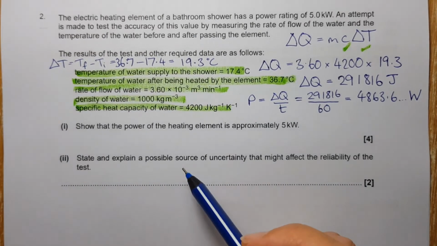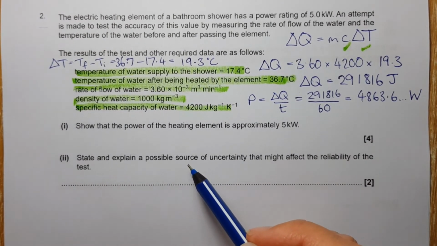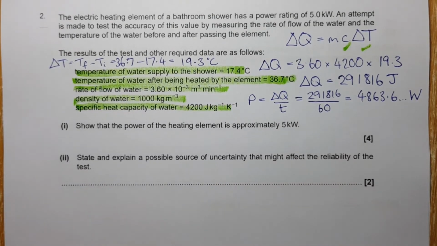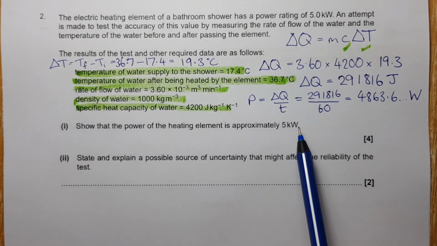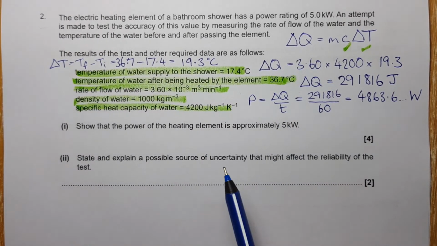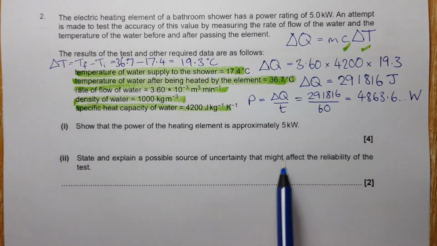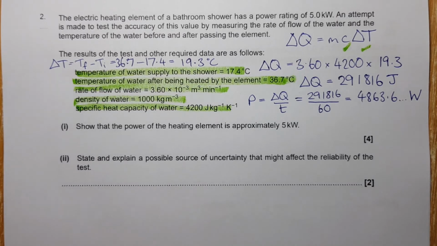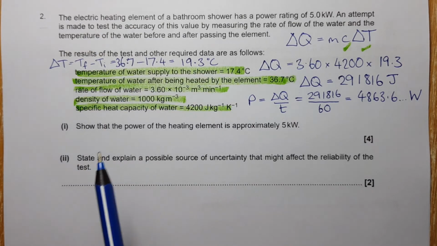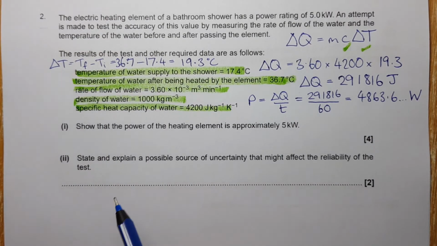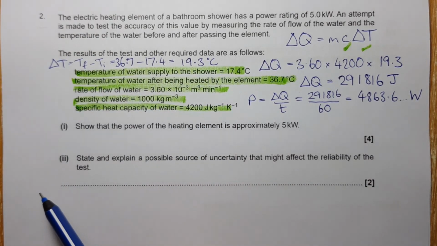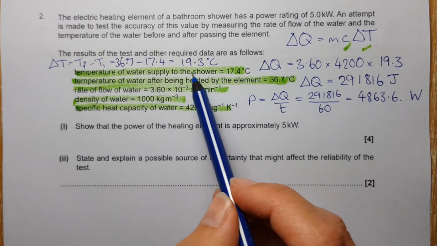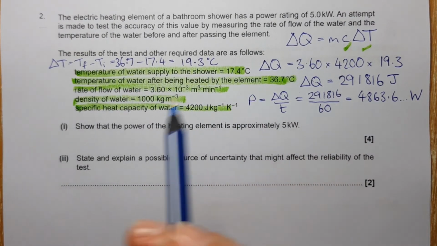Now, I know I said normally it says why does it take longer, and it's all about energy being lost to surroundings. This one's slightly different. This one's saying we've just worked out the power of the shower, the heating element. What might have given us a different value for that? And so the two things that they were looking for, very unusual this one, is that the rate of the flow of the water might change. In other words, that number might change. Or the other thing is that the temperature the water comes in at might change. So they're saying that this one here might change. Those were the two things they were looking for.